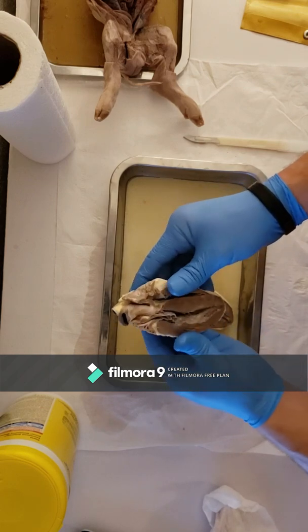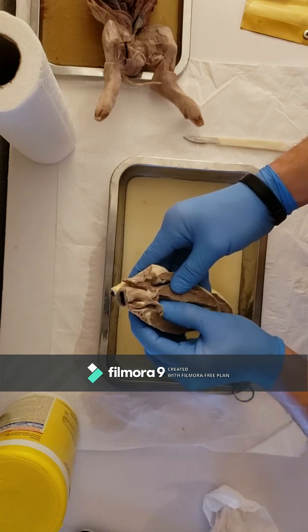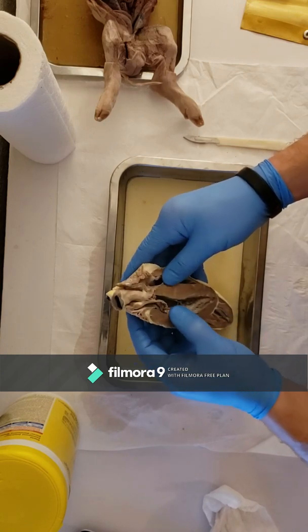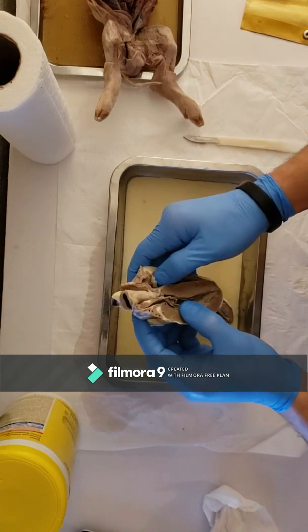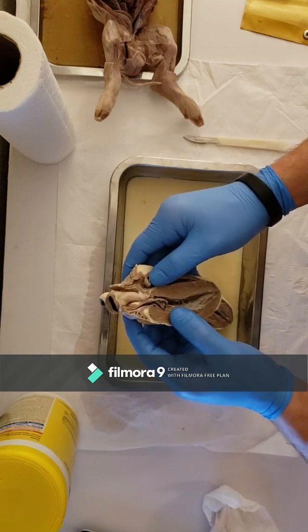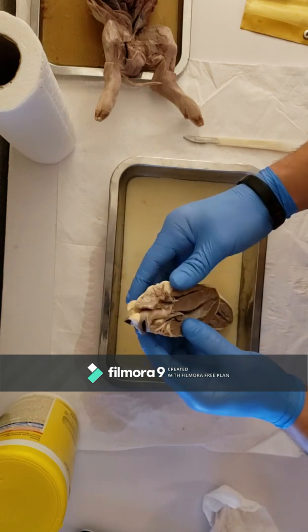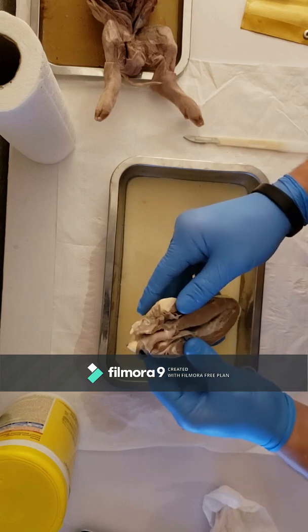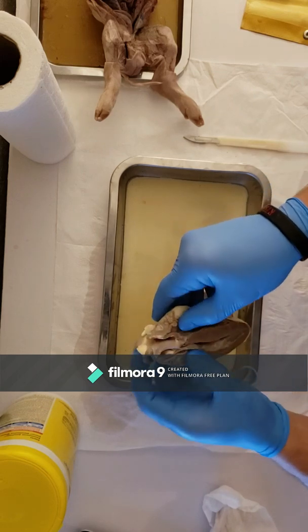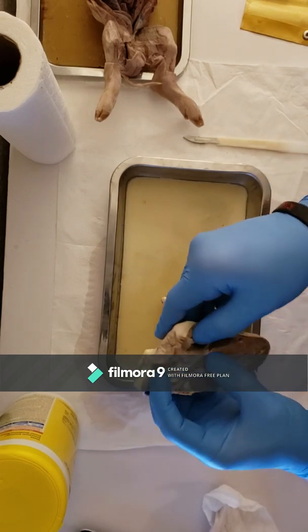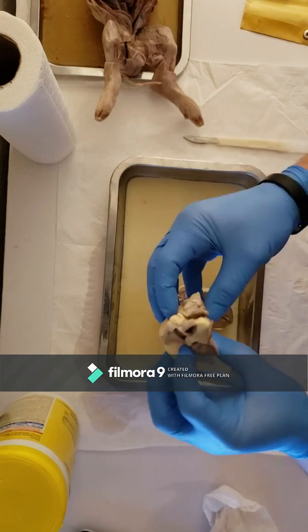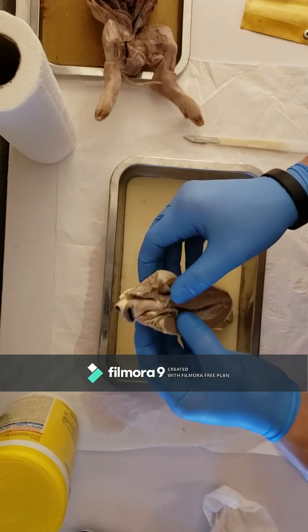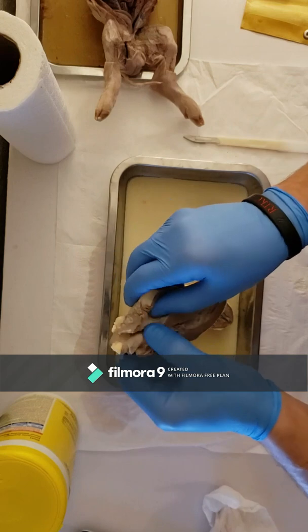The tricuspid valve is going to be right here. This is the tricuspid on the left. The bicuspid is on the right. The pulmonary semilunar valve is going to be up in here. It's hard to see because these things are so compressed and packed, but it's up in here.